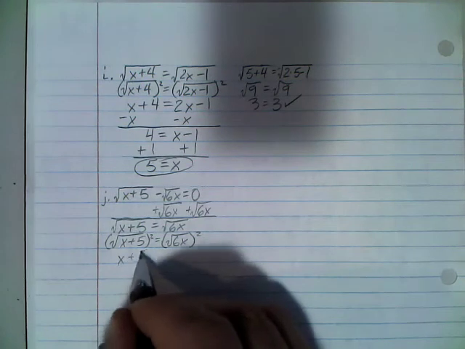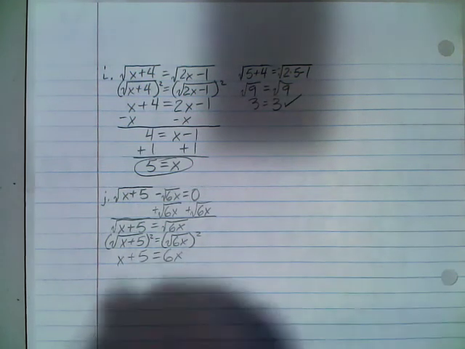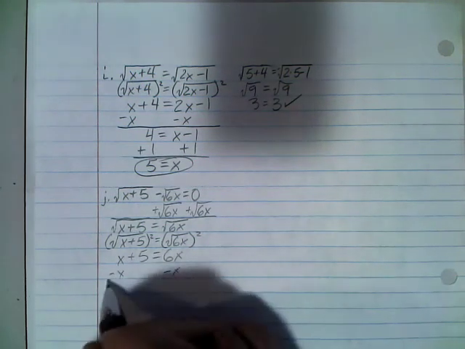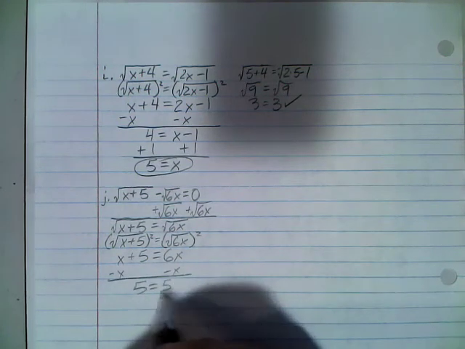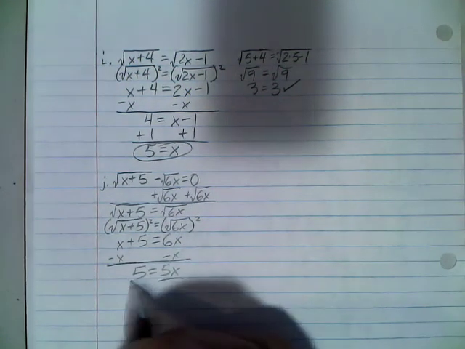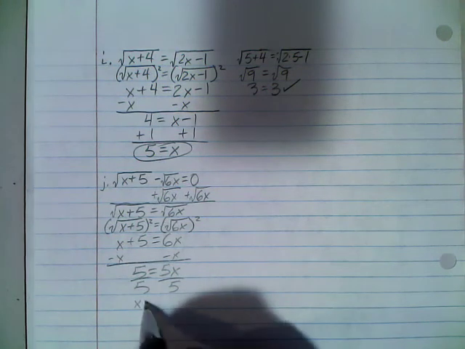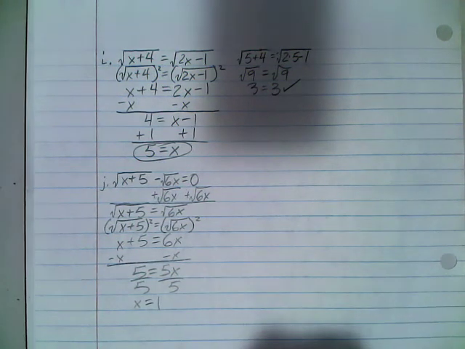And so x plus 5 should equal 6x. Subtract x on both sides. 5 equals 5x. Divide both sides by 5. And x should equal 1. Double check it.